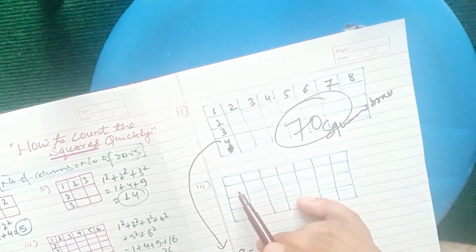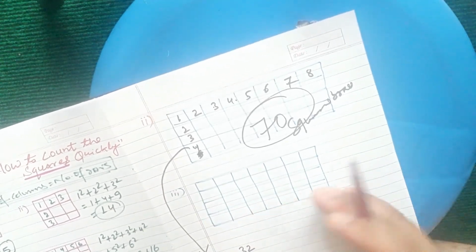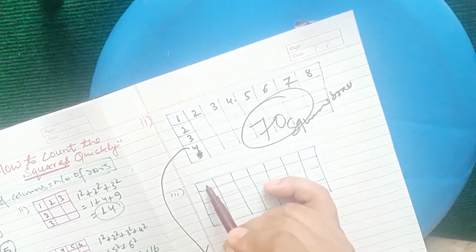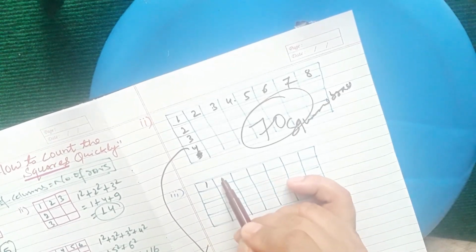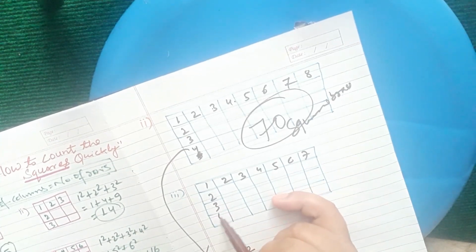Okay, now let's take one more example. This is also the same type of question. I think you will not have any problem. Let's do the counting. 1 2 3 4 5 6 7. Here 2 3 4.